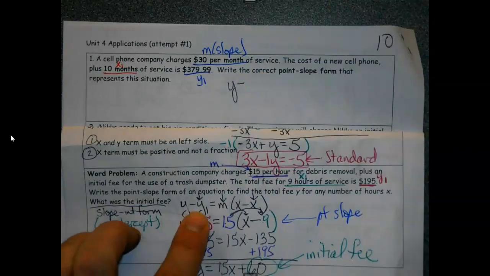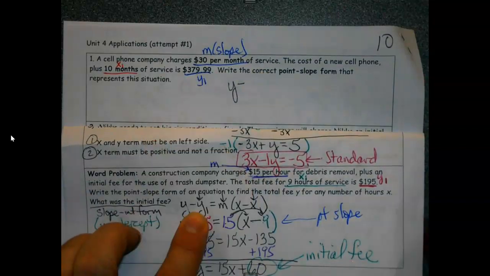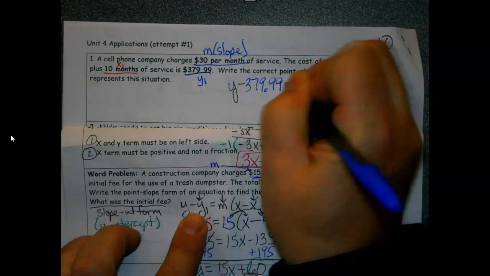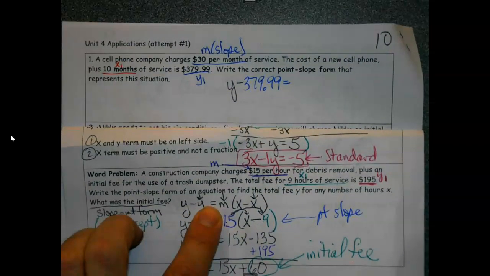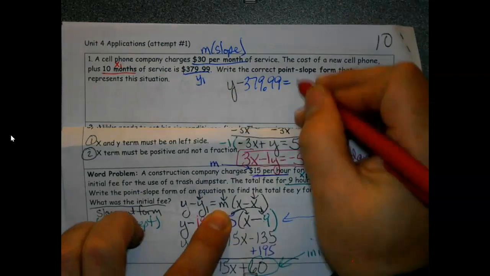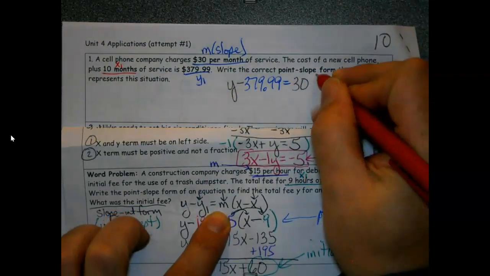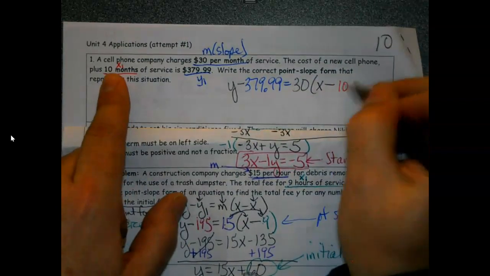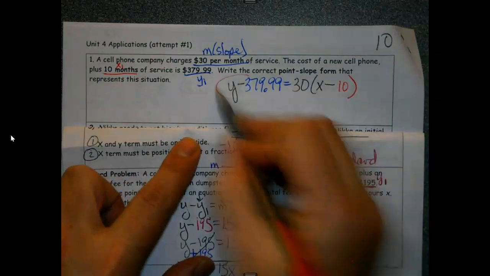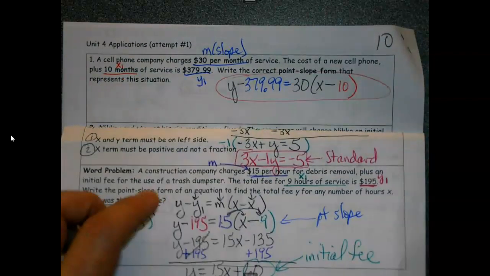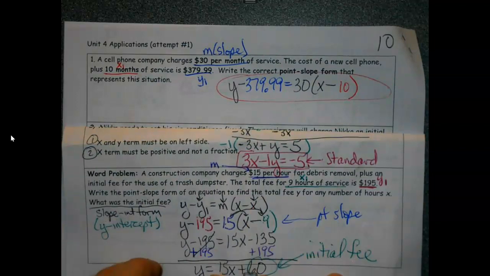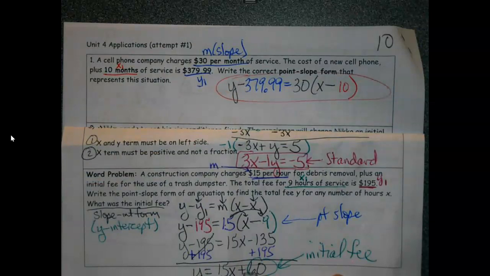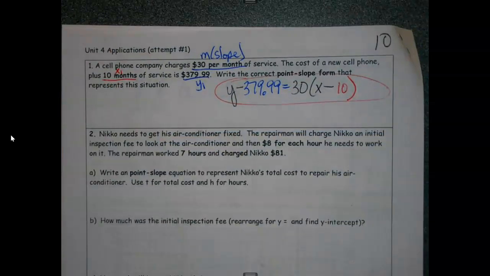So y minus y1 equals m, 30, x minus x1. That's point slope. You're done. Now, if you kept going, would I mark it wrong? No. I'd probably just circle and say you could have stopped here. Okay? So that one wasn't bad.